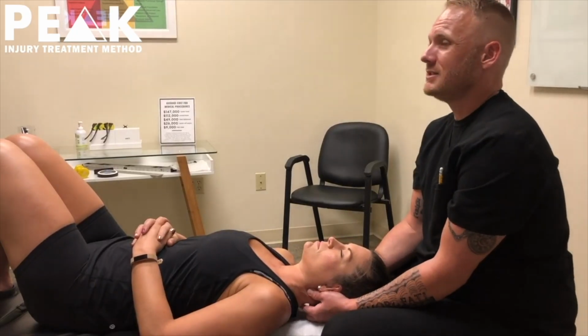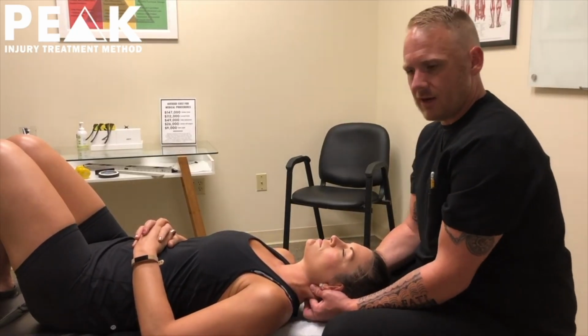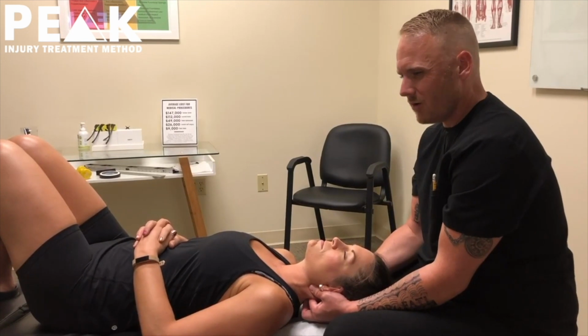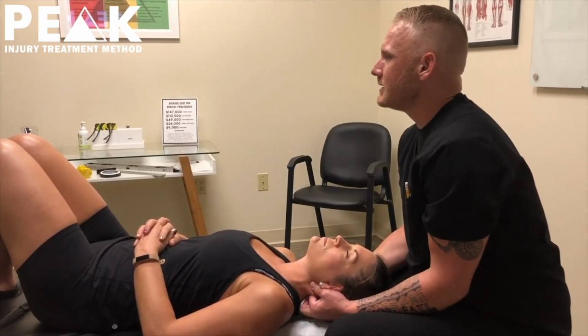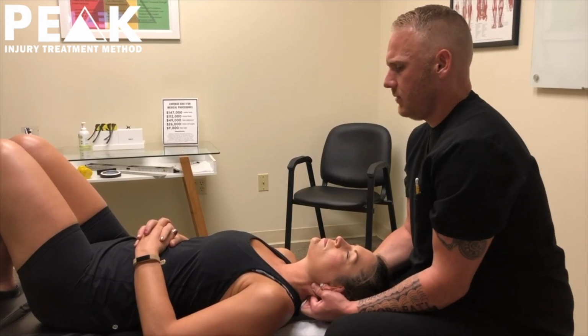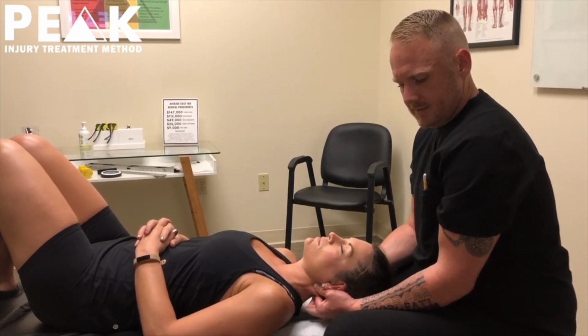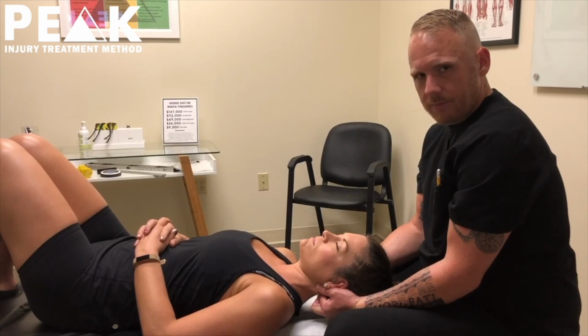And when this area is dysfunctional, it can cause a lot of problems in there. But you don't want to go too far. You go to maybe about C3 is the furthest you want to go. Get some of that extension to open it up, and then you're going to pull that tension straight up. That's going to help that open up.